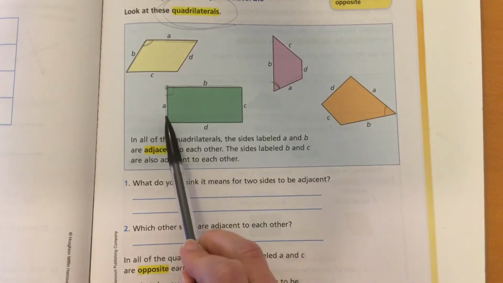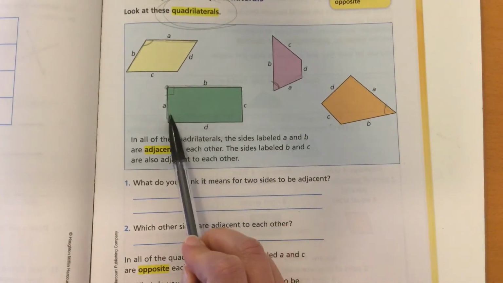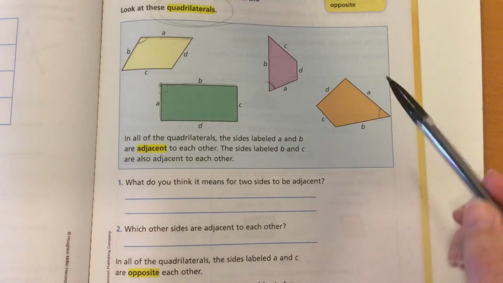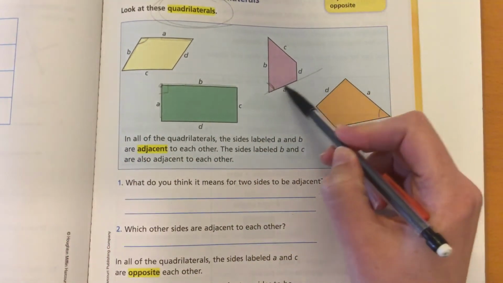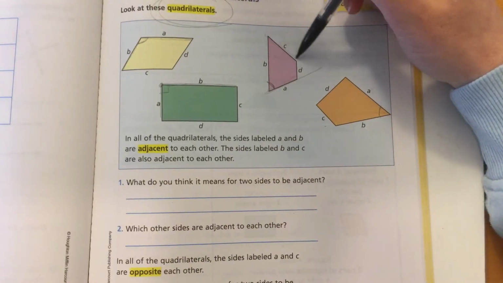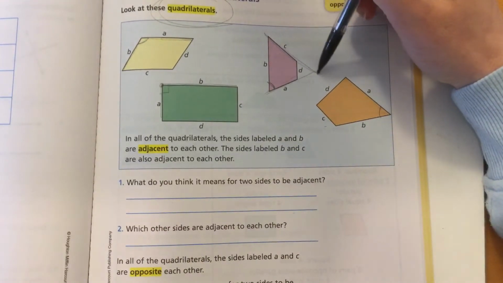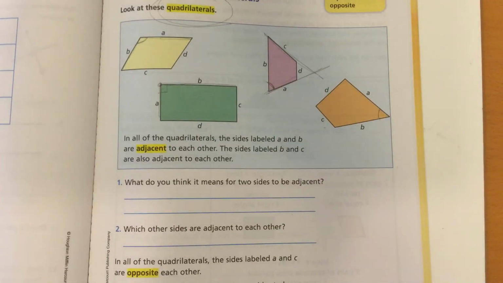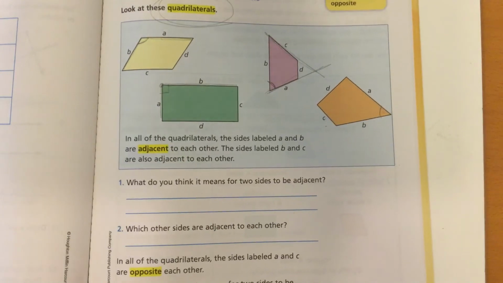Noticing that sometimes when they're across from each other, we've got parallel lines where they would continue in the same direction. But other times they're not parallel. For example, on this purple one here, A and C would eventually connect. They would eventually touch. But they're still opposite because they're still on either side of the shape. They're on opposite sides of the shape.